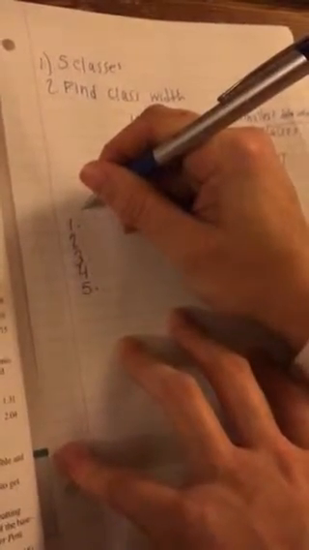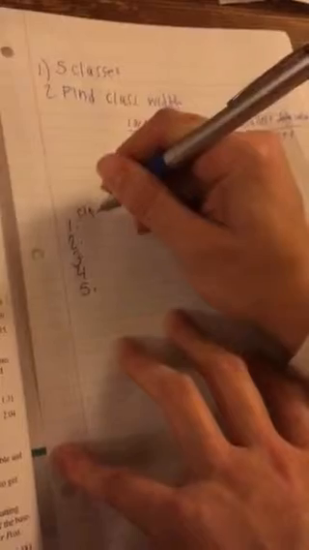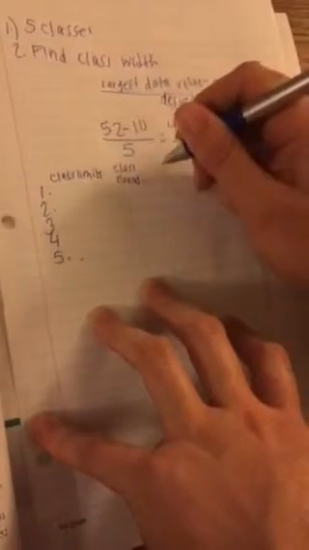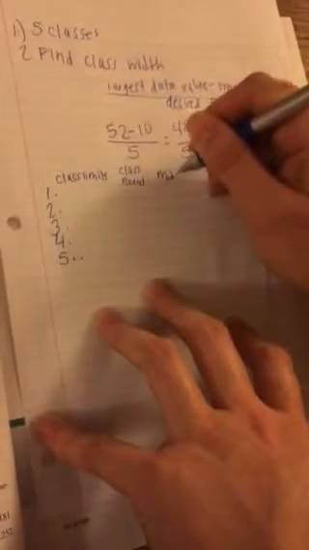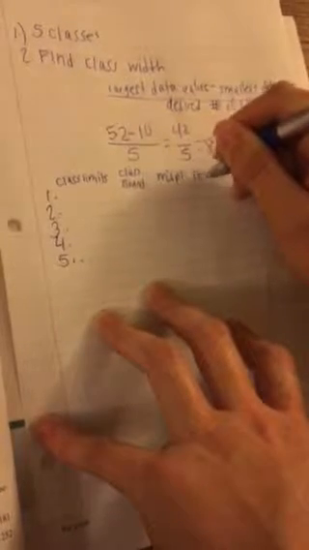Then you're going to go ahead and just draw up what your frequency table is going to look like. So, like we said, it's going to be 5 classes. So we're going to first have the class limits, then the class boundaries, and I'm just going to abbreviate these: the midpoint, the frequencies, the relative frequency, and the cumulative frequency.